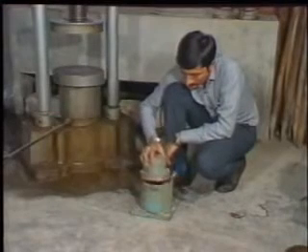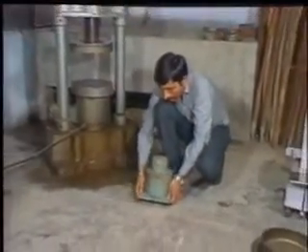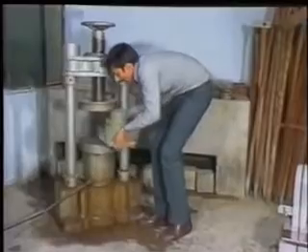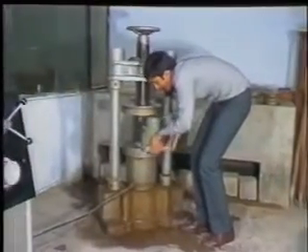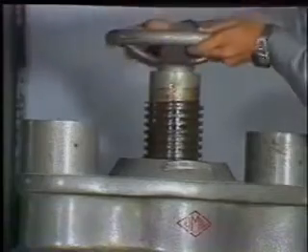The plunger is placed on the aggregate in the test mold and transferred onto the platform of the testing machine. The test mold is adjusted for application of the load.